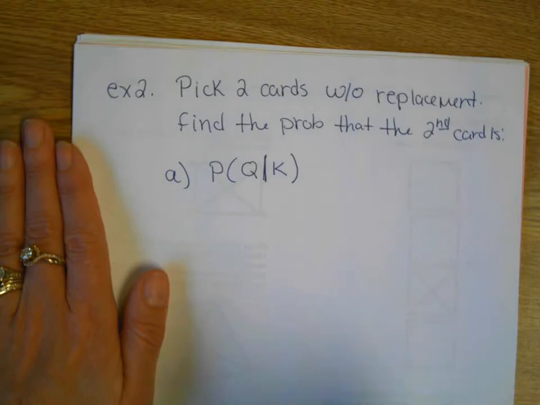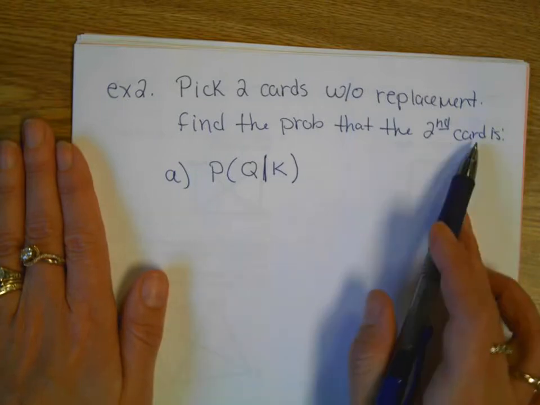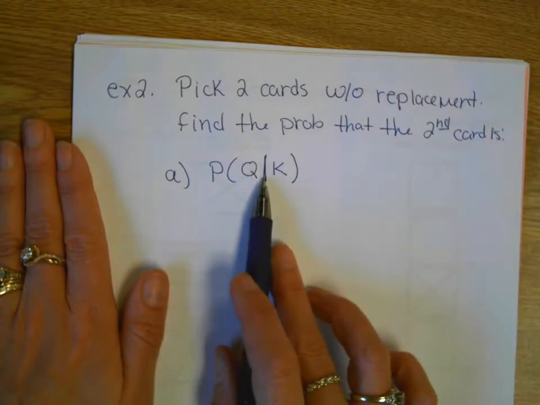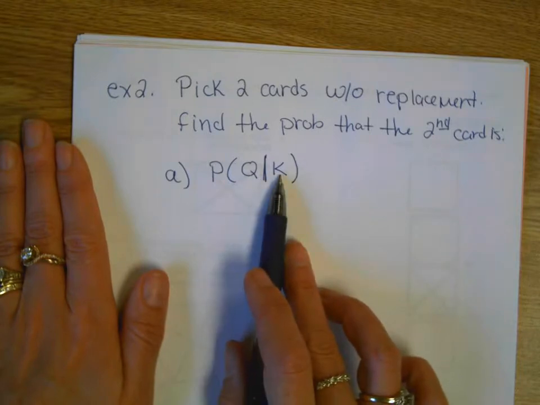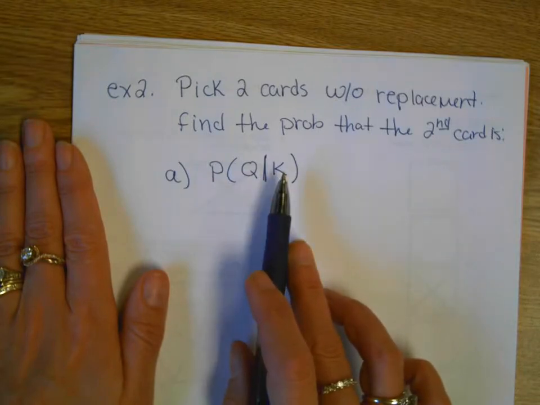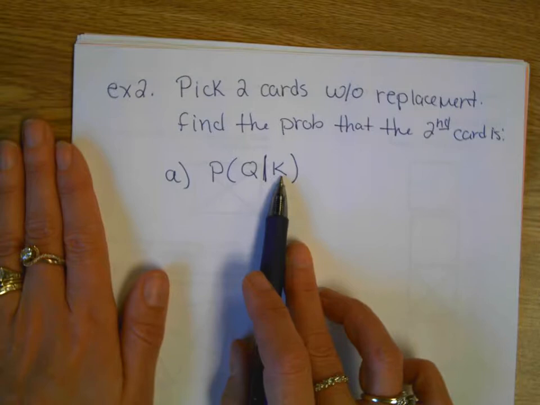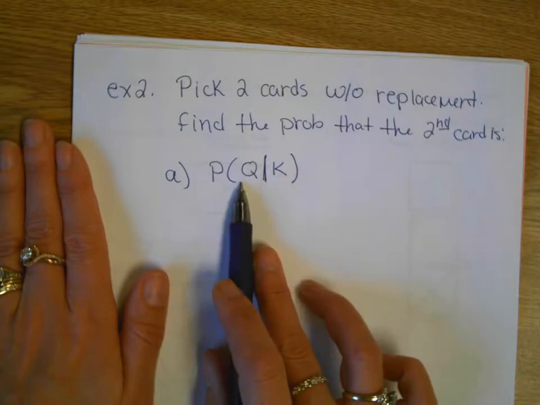I'm not going to write that out in a sentence, but I wrote it in notation. So I'm looking for the probability the second card is the queen, given that the king has already been drawn out first. Does this condition change my sample space when I go to pick my second card?